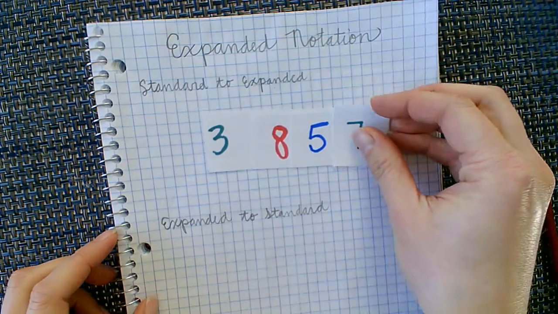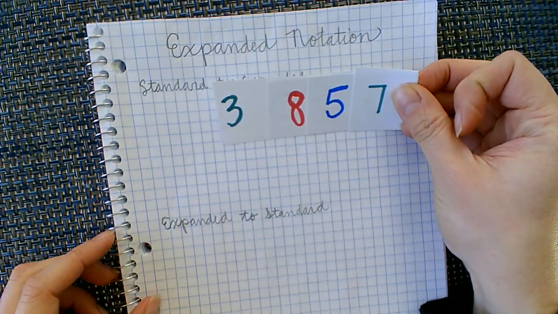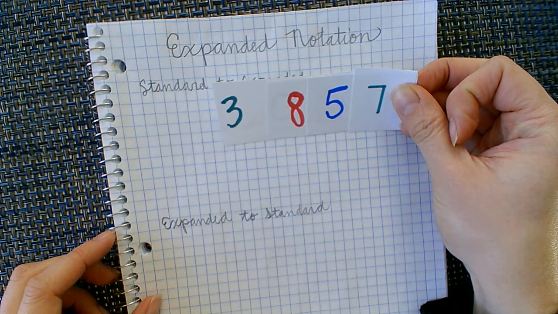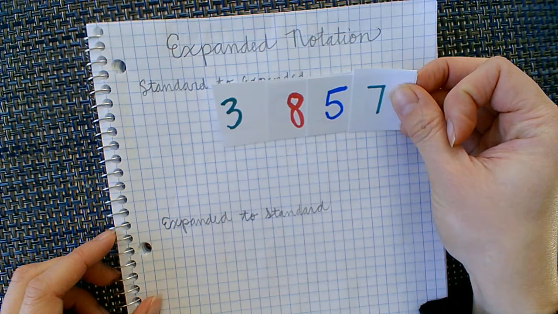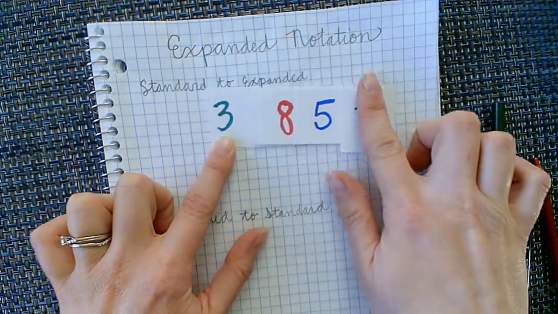Here we have a number. How would I read this number? 3,857. Let's break this number into its parts.